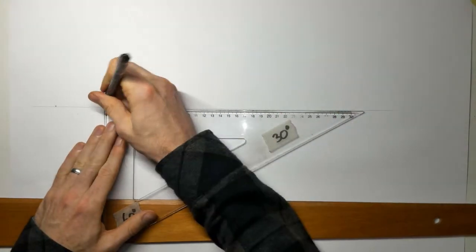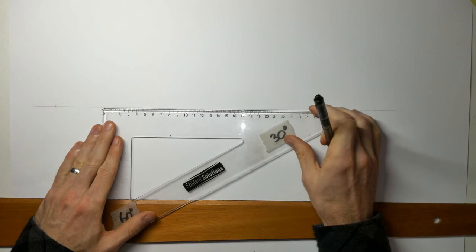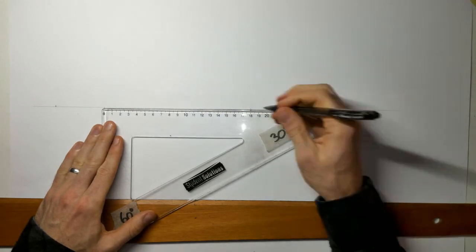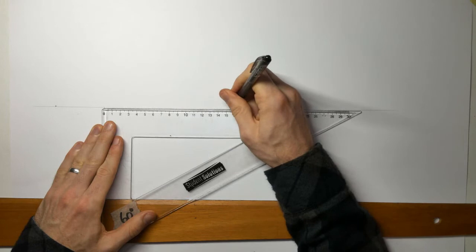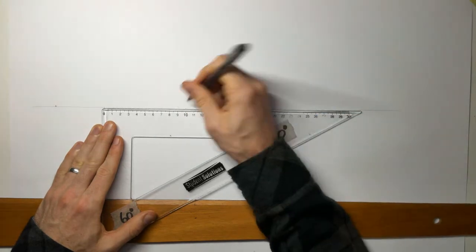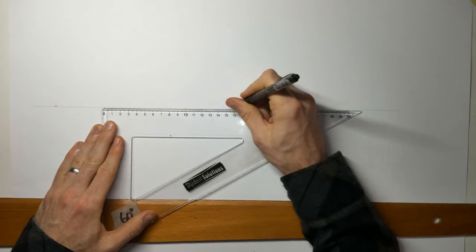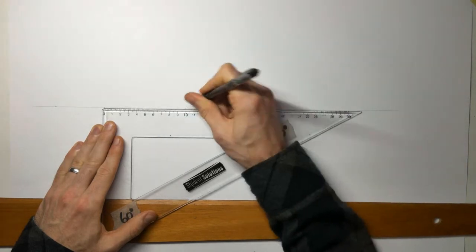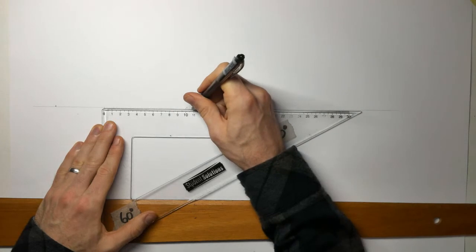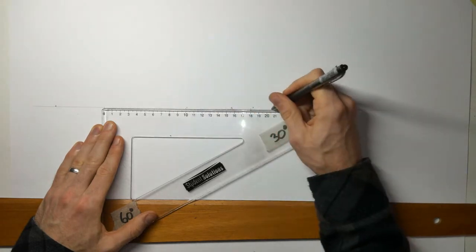So start there. So 180 for A, 155 for B, C is 100. Actually, let me label these A, B, C, just to make life easier later. And then 205 for D.